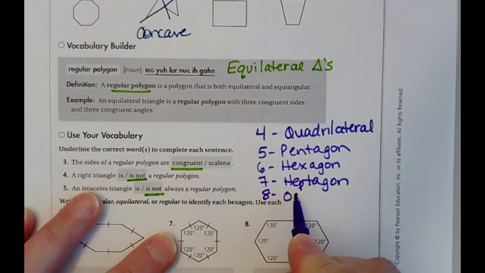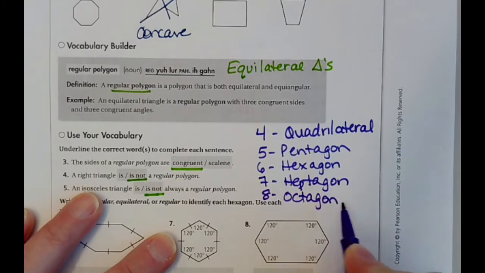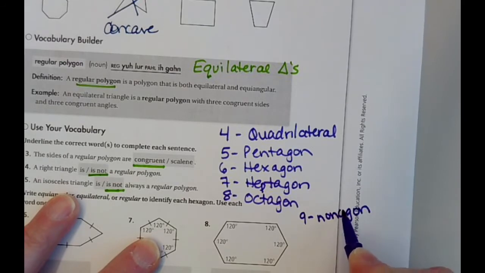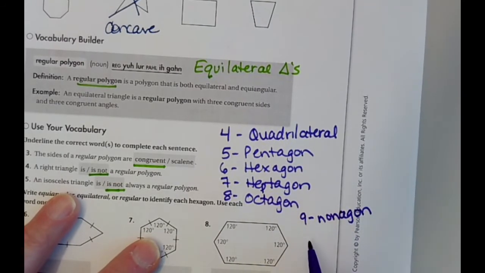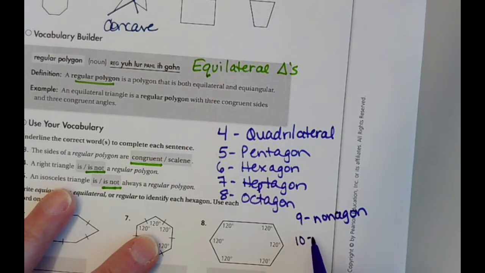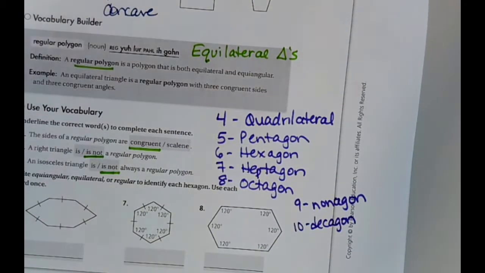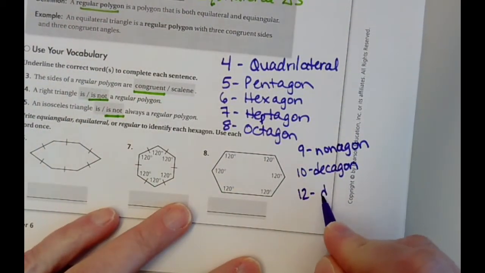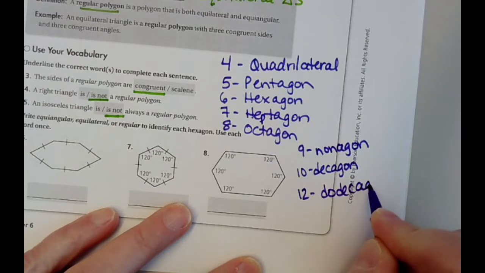Eight-sided is an octagon. Nine-sided is a nonagon. Sometimes we just say nine-sided. Ten-sided is a decagon. You can remember a decade is 10 years. And then a 12-sided is a dodecagon.